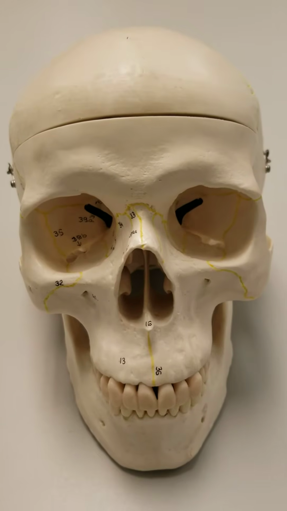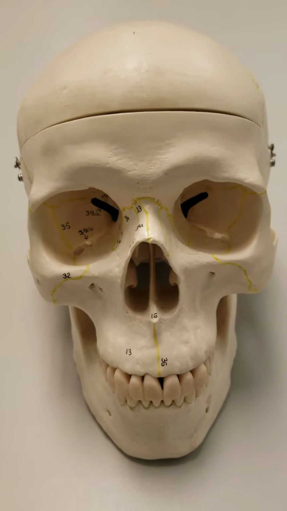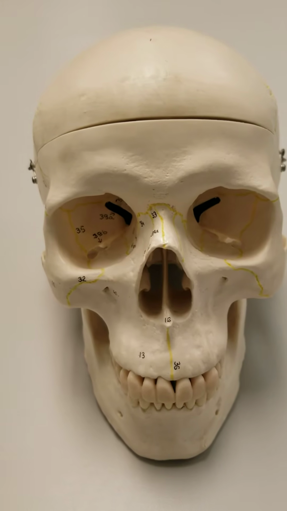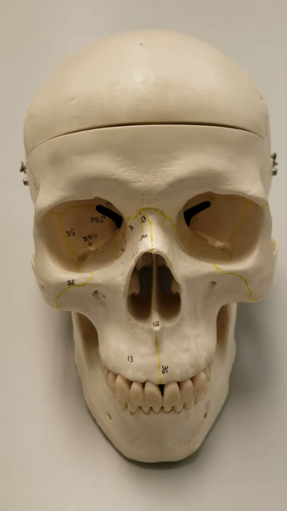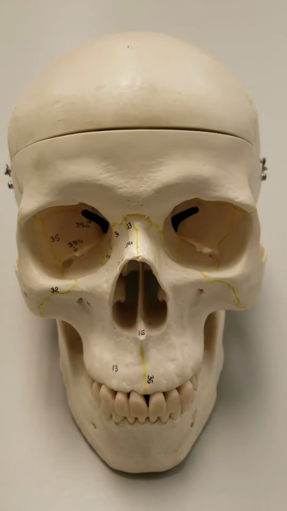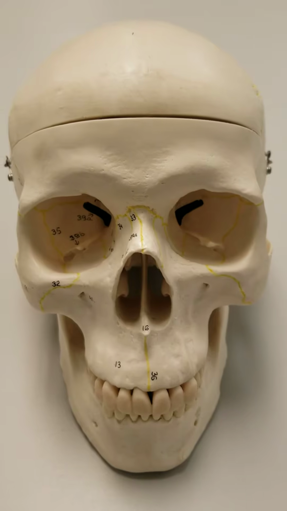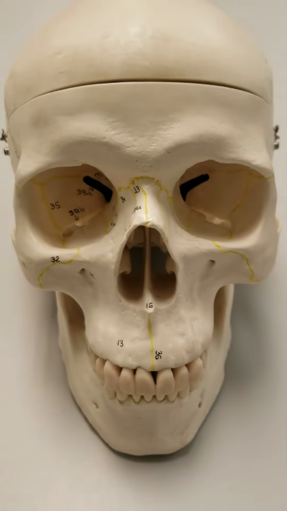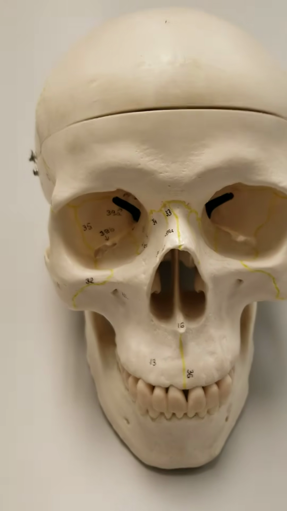All right, so we are going to look at the bones that make up the cranial portion of the skull. The cranial portion is simply the cranial cavity. Any bones that have anything to do with the cranial cavity are going to be considered cranial bones. The other ones are called facial bones. So we start with the cranial bones.